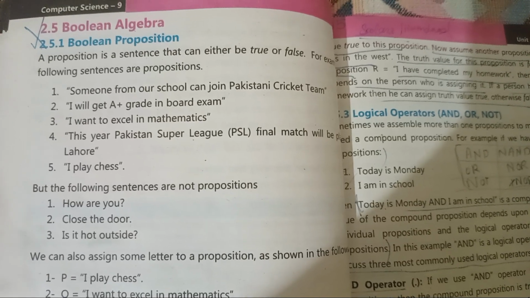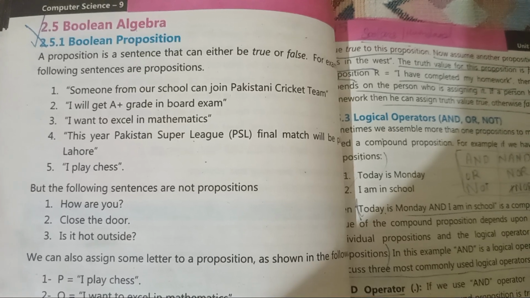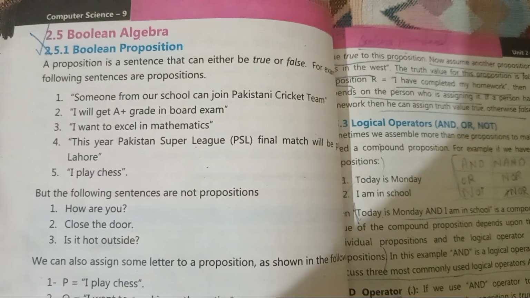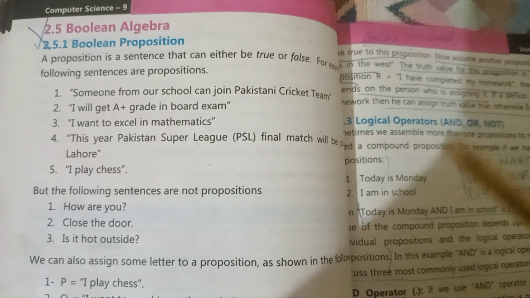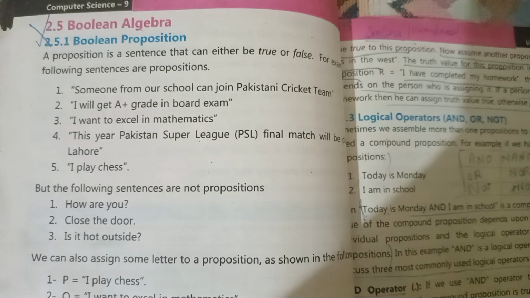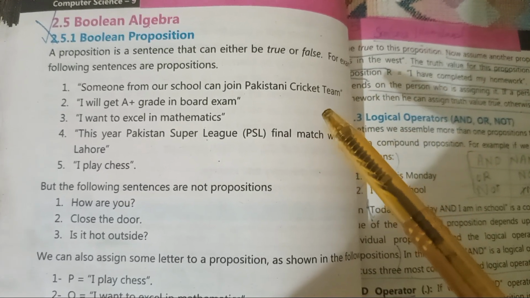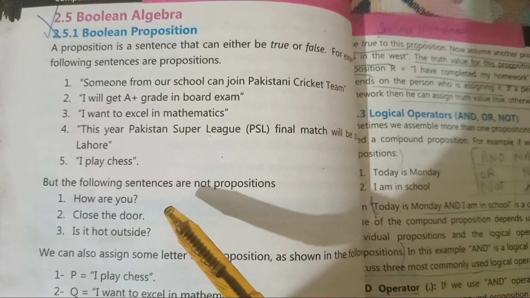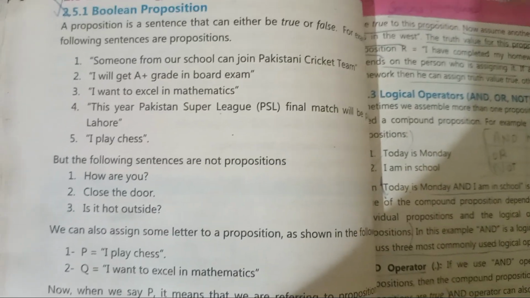So that is the Boolean proposition. A proposition is basically a sentence that can be either true or false, right? If we see a simple sentence, someone from our school can join the Pakistani cricket team, that sentence can be true and it can be false. So this is called a proposition. When you see a sentence like "how are you", that is a simple sentence and it cannot be true or false, so that is not a proposition. A proposition is a sentence that can be either true or false, right?